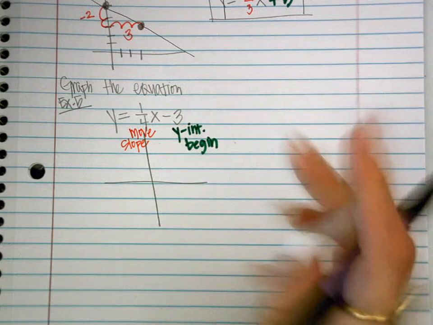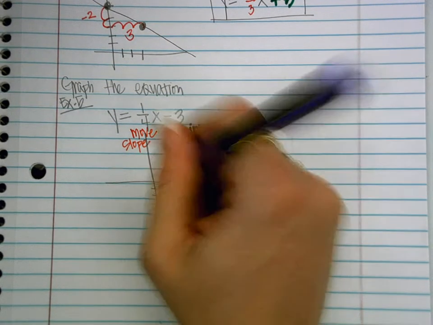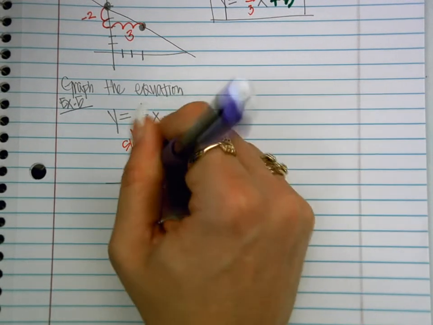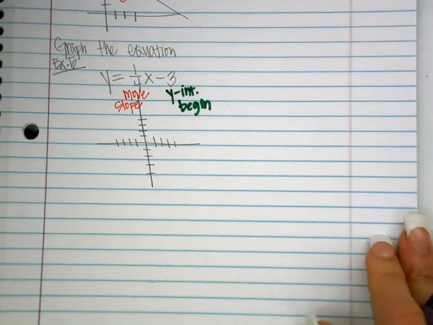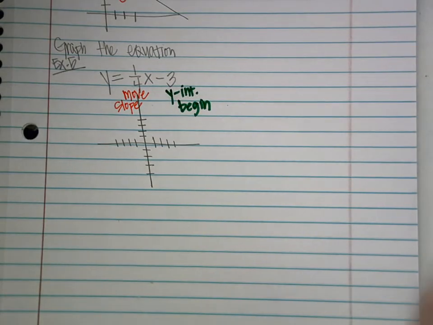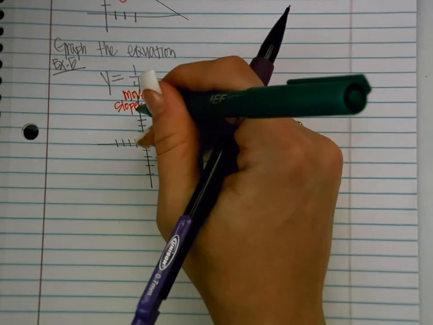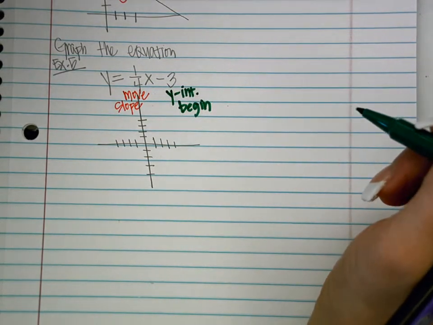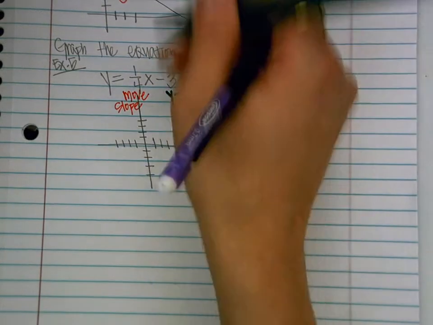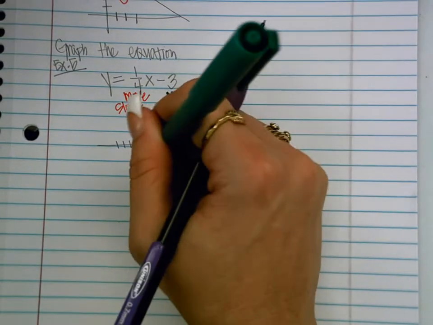If I'm going to put 4 marks in each direction, where should I put my first point, my beginning point? At -3. So is that up 3, left 3, down 3, or right 3? Down 3. We're always starting on the y, which is the up and down. So put your first point at down 3. Put a point.